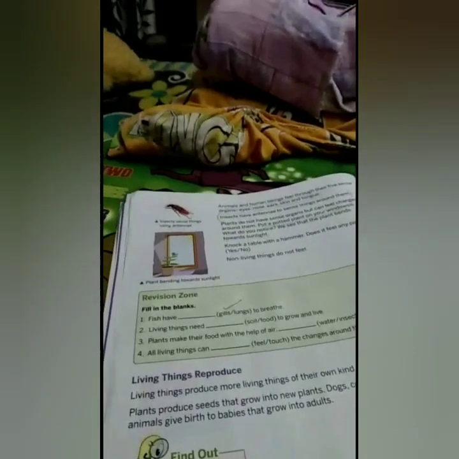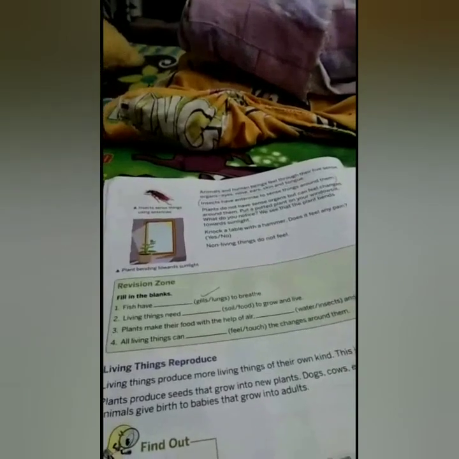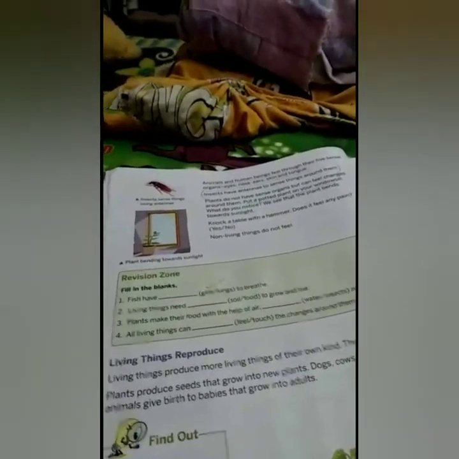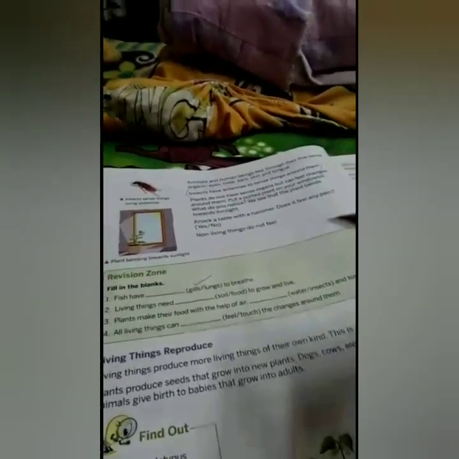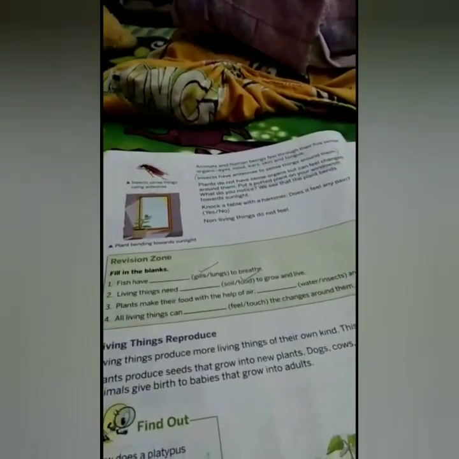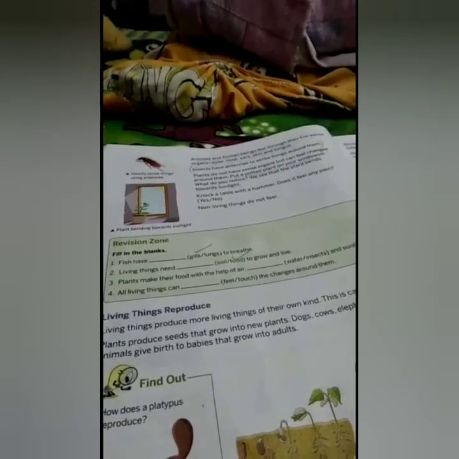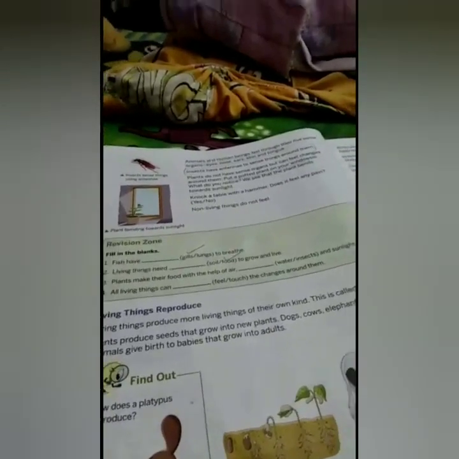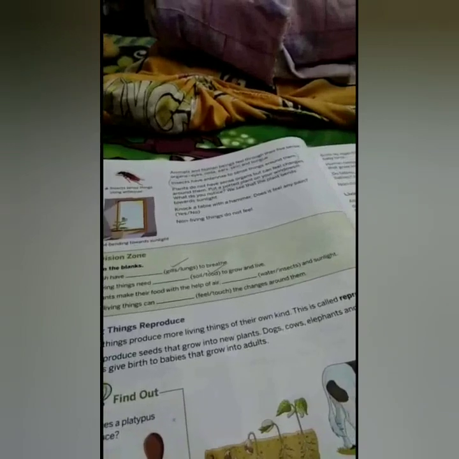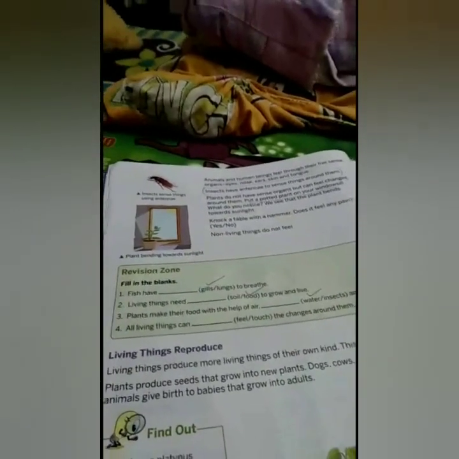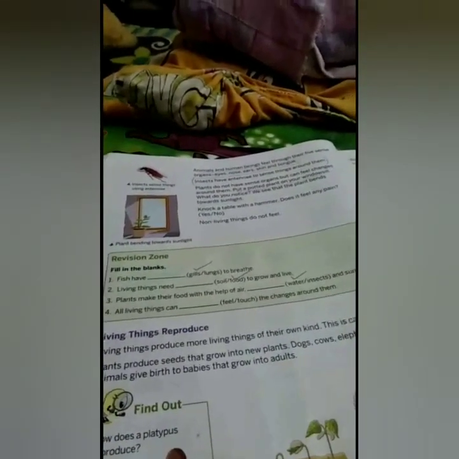Number 2. Living things need soil or food to grow and live. Which one will be the answer? The answer will be food. That means living things need food to grow and live. Number 3. Plants make their food with the help of air, water or insect and sunlight. Obviously it will be water. You know very well that plants make their own food with the help of air, water and sunlight.